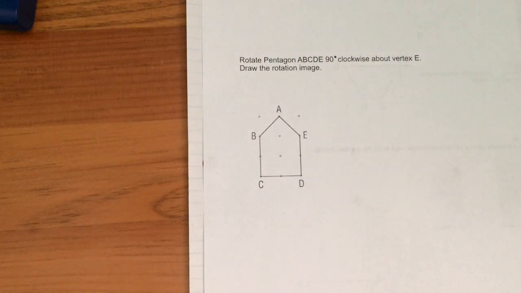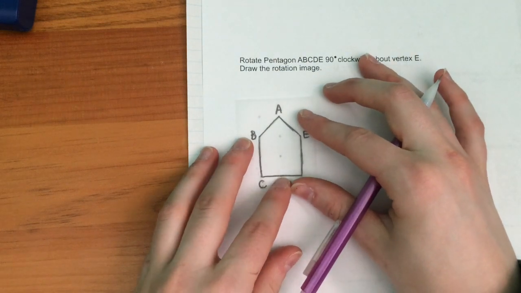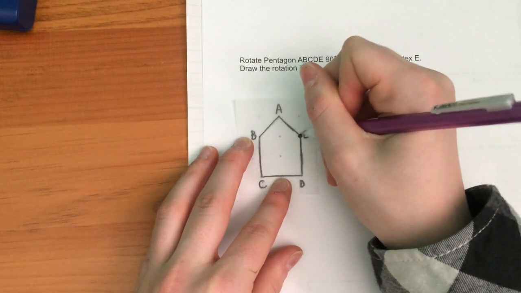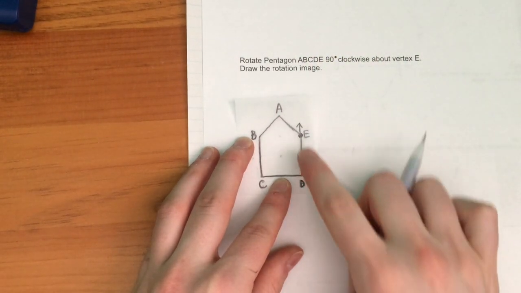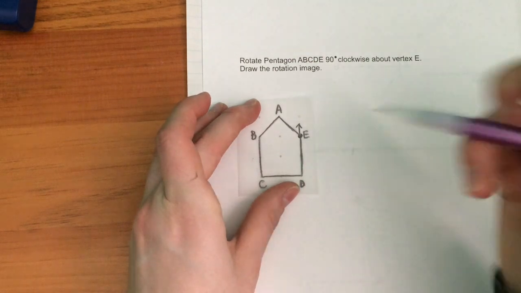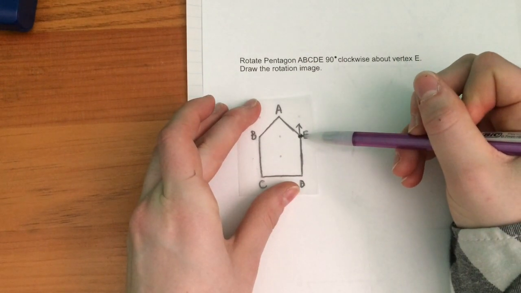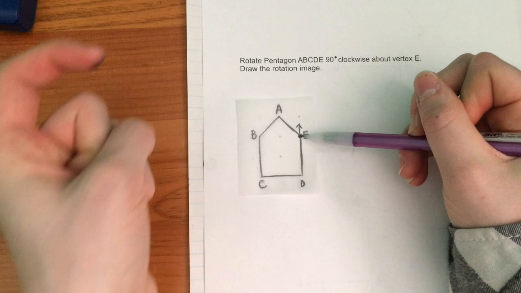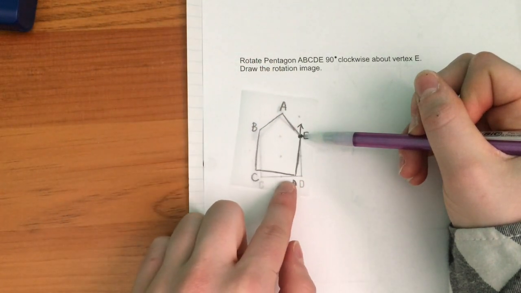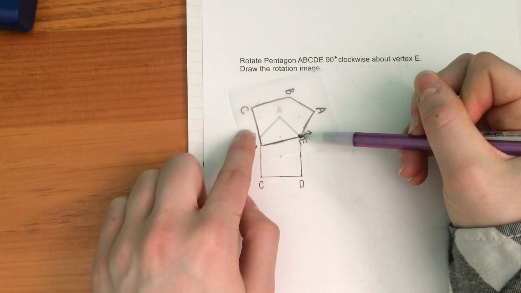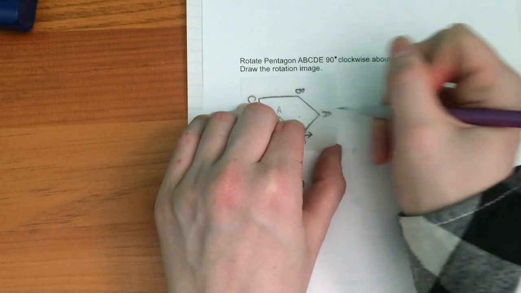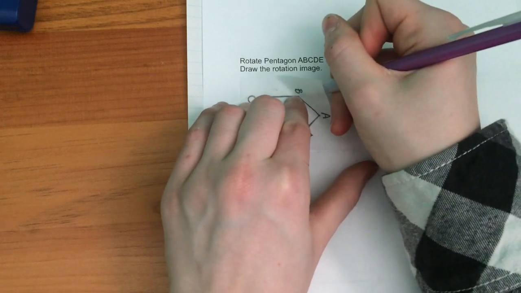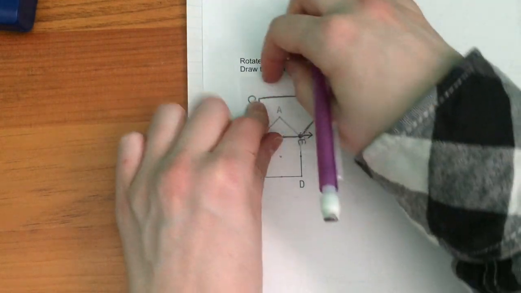In this next one, I'm doing a 90-degree clockwise turn about vertex E. So I've already drawn my shape on my parchment paper. This time, they're giving me my rotation point as E. I'm still going to make a point there. I'm still going to draw my arrow so I know when I've made the turn that I need. And yeah, that's pretty much it. Now I'm going to do what I usually do. So clockwise is in this direction. So I'm going to spin my shape until it's hit 90 degrees. There we go. And I'm just going to lift up my parchment paper and put those points down underneath in the exact spot.